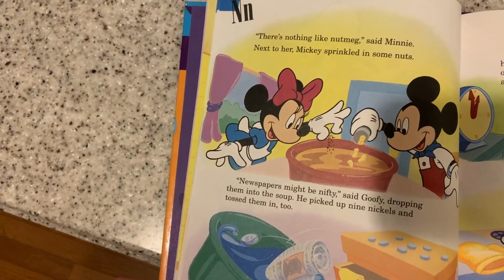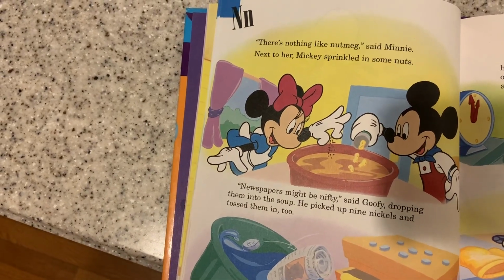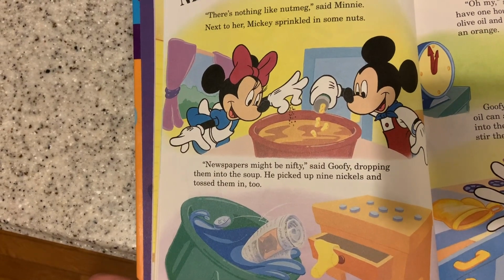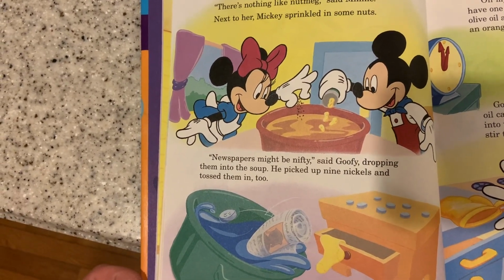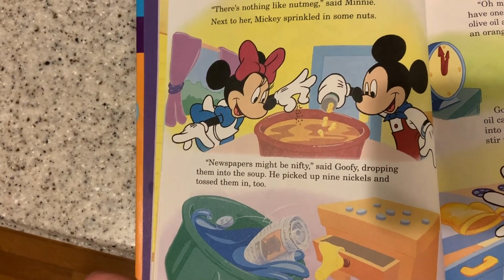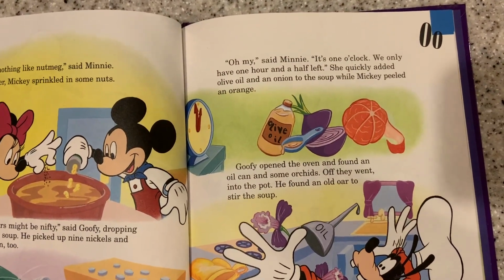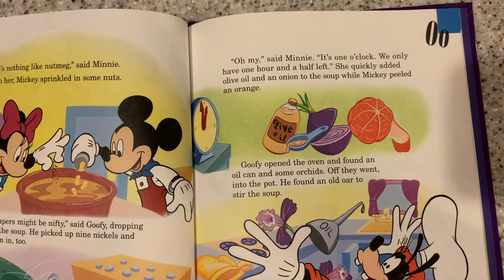"There's nothing like nutmeg," said Minnie. Next to her, Mickey sprinkled in some nuts. "Newspapers might be nifty," said Goofy, dropping them into the soup. He picked up 9 nickels and tossed them in too. "Oh my," said Minnie. "It's 1 o'clock. We only have 1 hour and a half left."